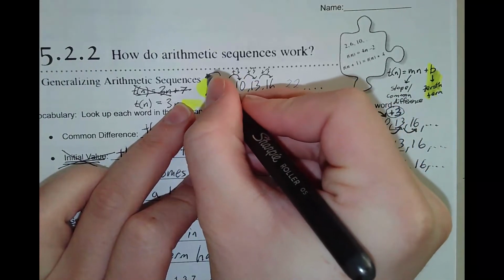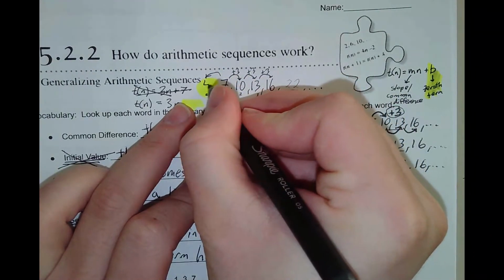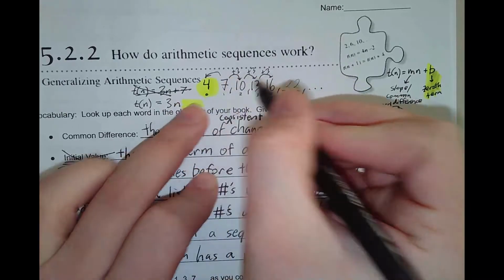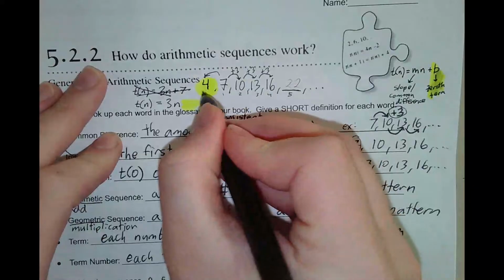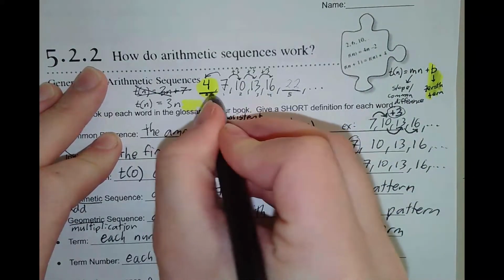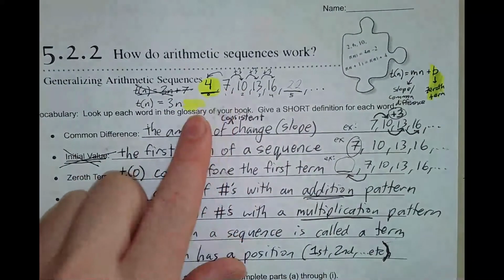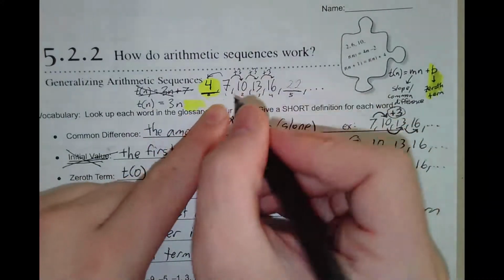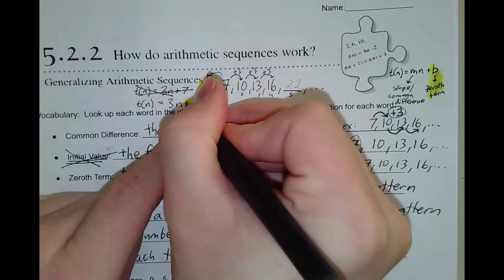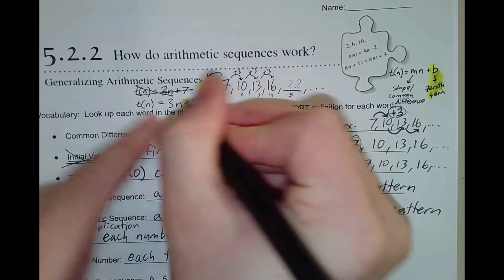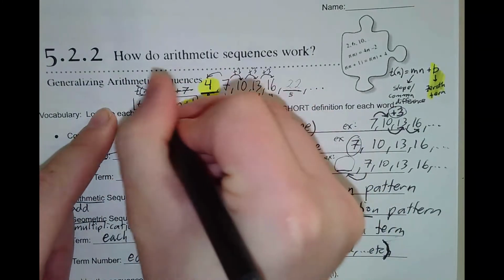Go back one step, subtract 3, and you'll see that the starting value, the y-intercept, so to speak, is going to be 4. Now, it's not a number that's on our list. We have to add it so that we can find out what our zeroth term is. So now this would be the correct equation for this example.